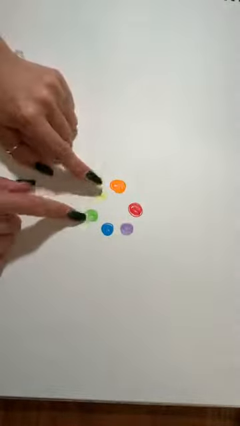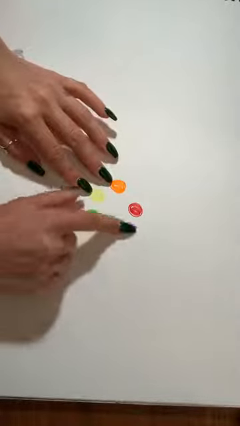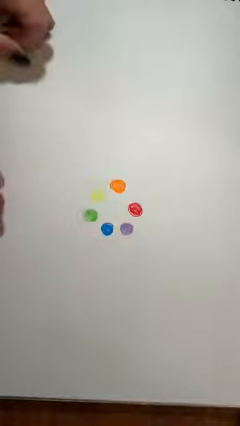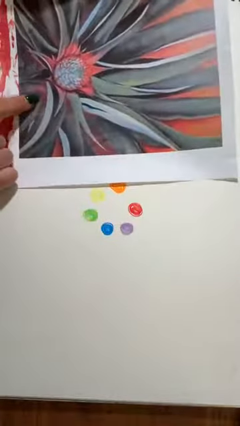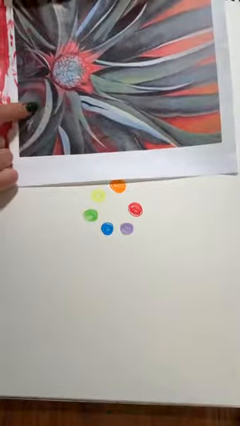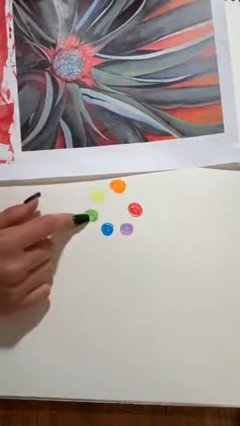So we've got to think about when we're using shadows and lights, what colors are next to each other in the spectrum. So if we wanted to do these red shadows in this green flower, we have to think about what colors are going to be in between red and green.